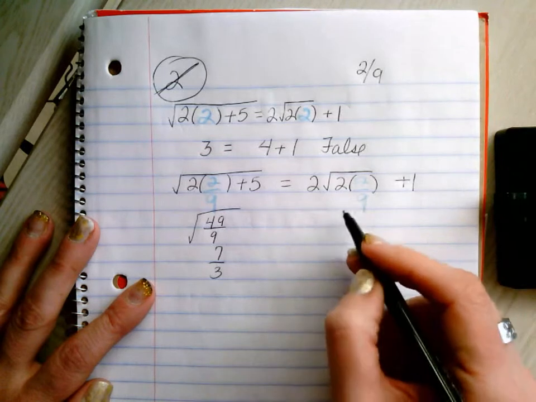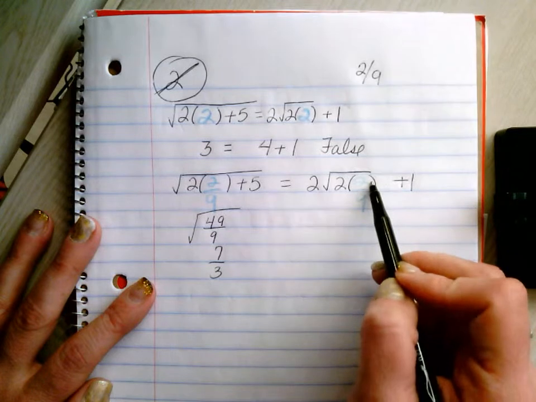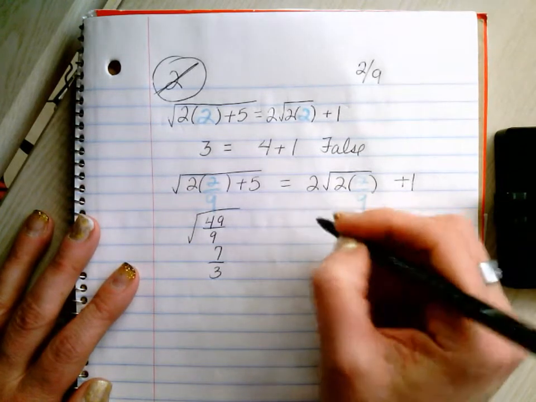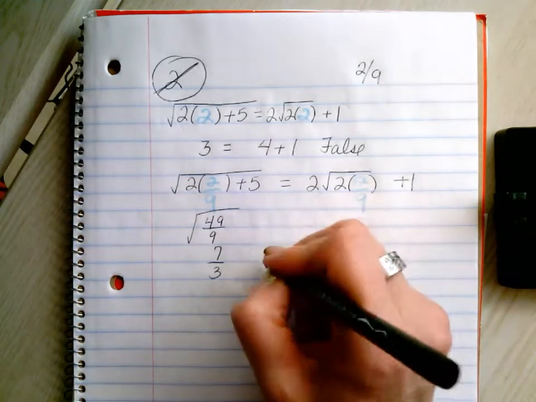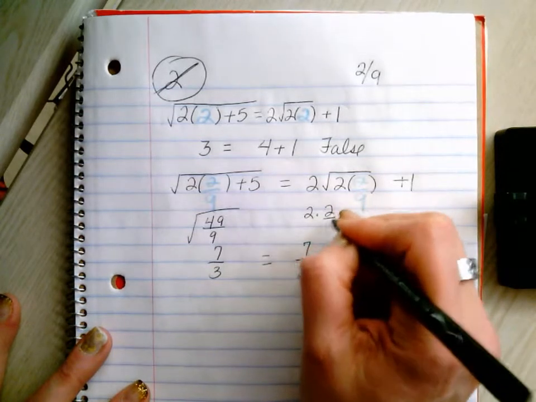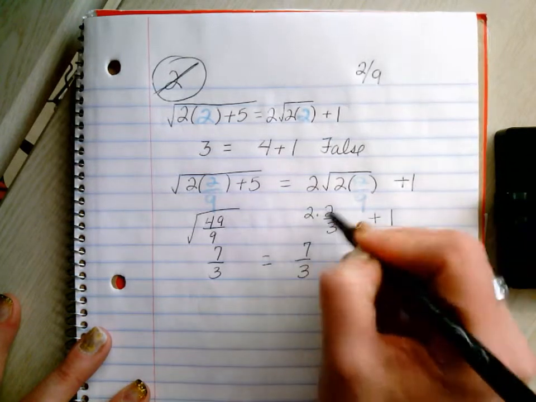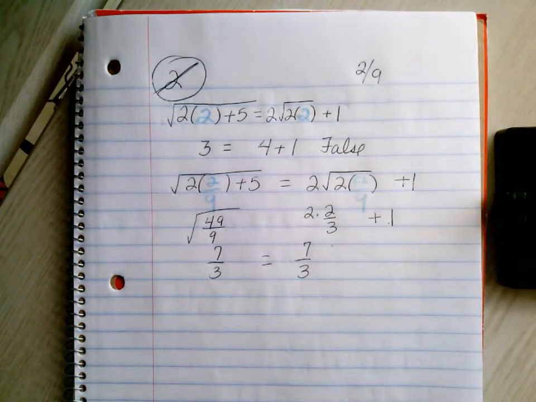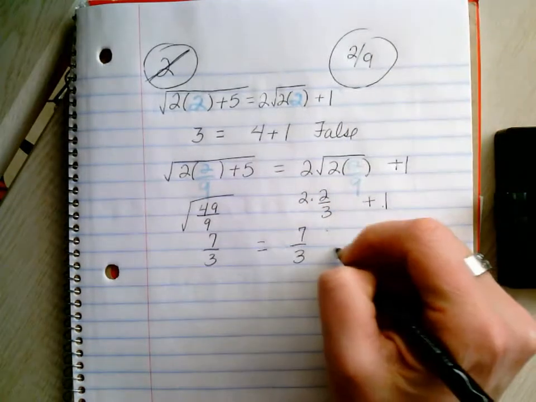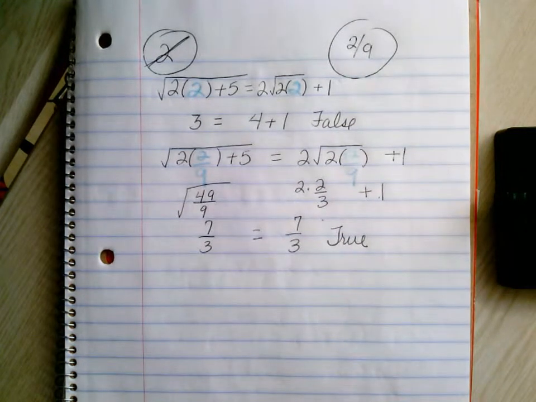Over here, you can see their steps. They plugged in: 2 times 2 ninths is 4 ninths. The square root of 4 ninths is 2 thirds. 2 times 2 thirds added to 1 is 7 thirds. Okay, 2 times 2 thirds, which is the square root of 4 ninths, added to 1. You get 7 thirds. 4 thirds plus 3 thirds is 7 thirds. This one is true.